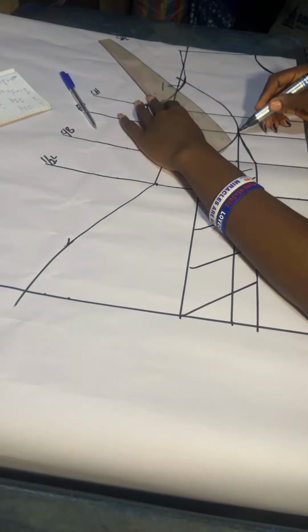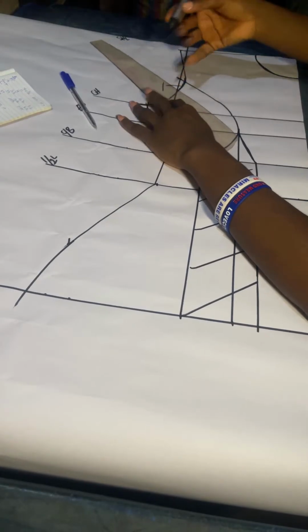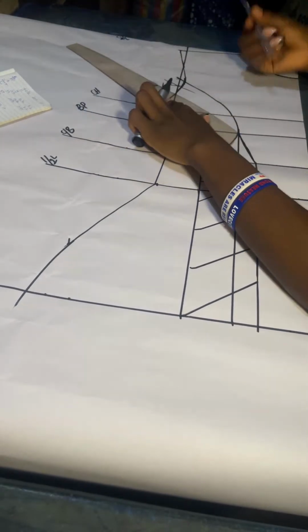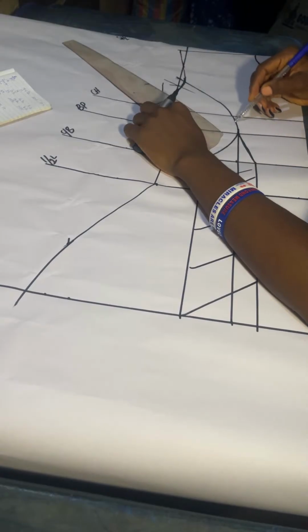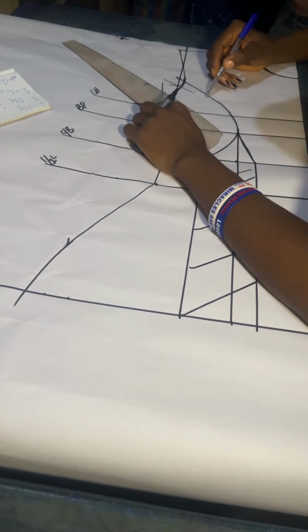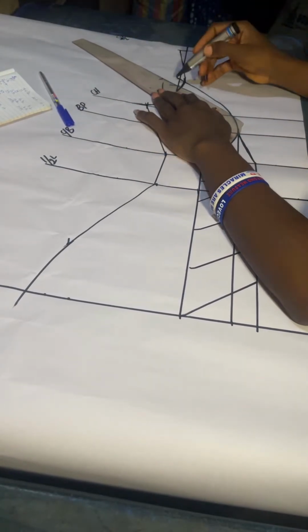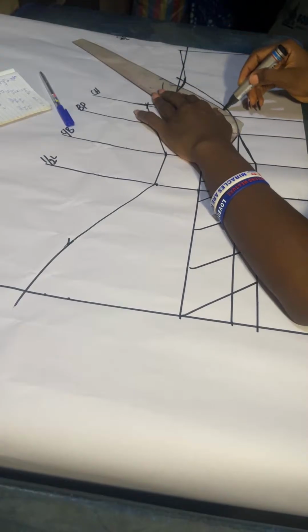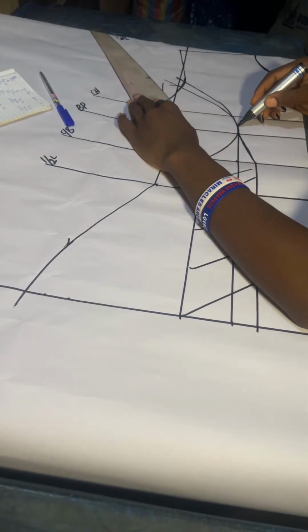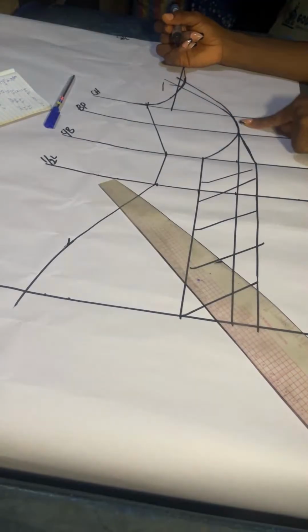So now we are going to be connecting. The same thing I did here, I'll redo it on this line, the one under. So this is what we have.